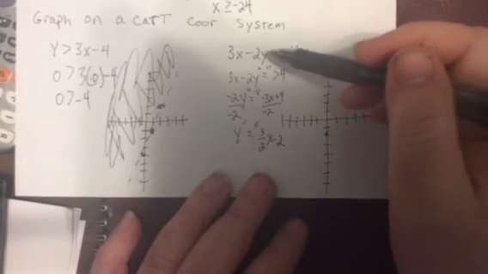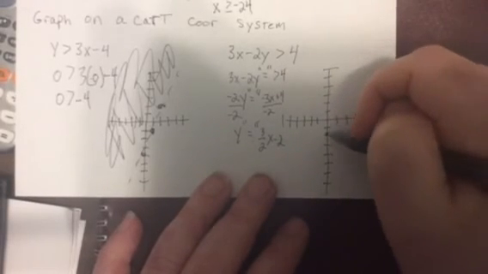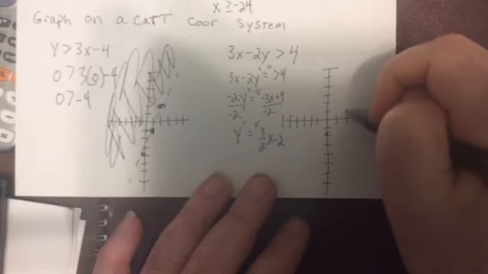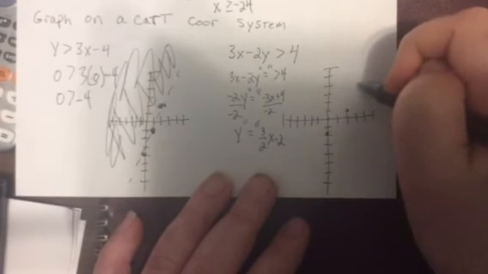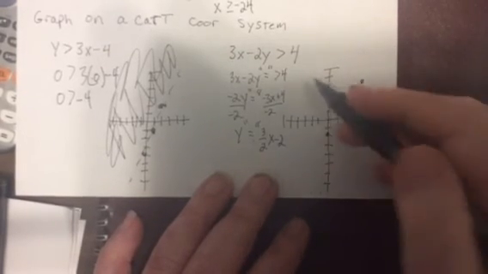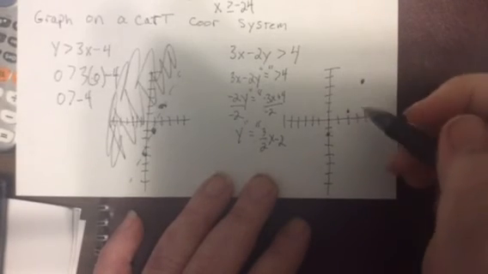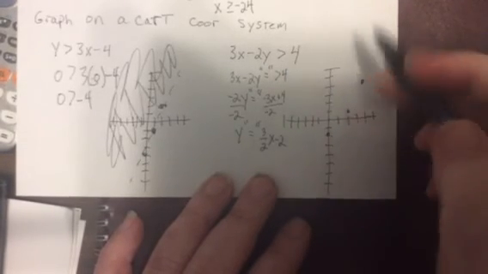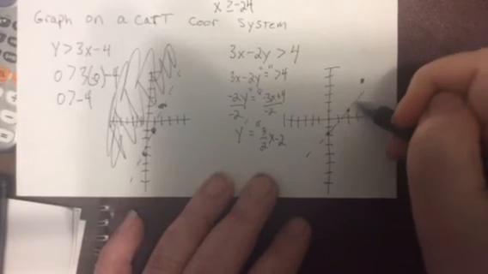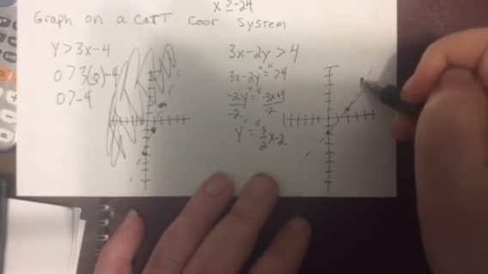Let's see, did I make a boo-boo? Nope, I think that's right. 1, 2, 3 over 2. Up 3, 1, 2, 3 over 2. Now, if you wanted to, you could do intercepts. I will take that, that's fine. Solid or dashed? It's dashed. So, oops, a little bit off here.